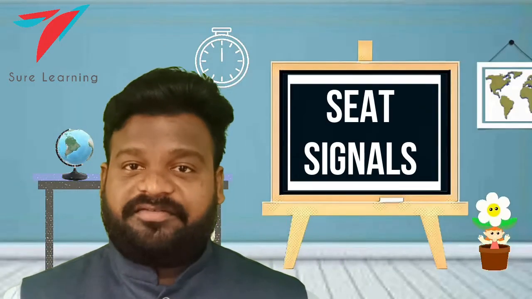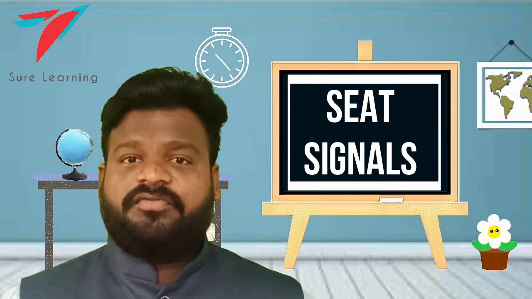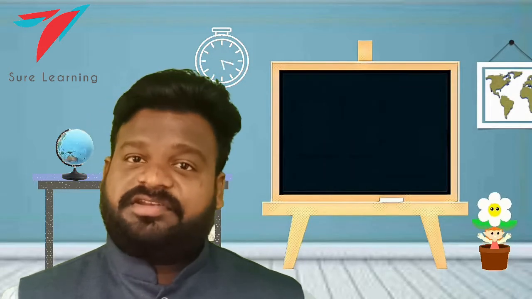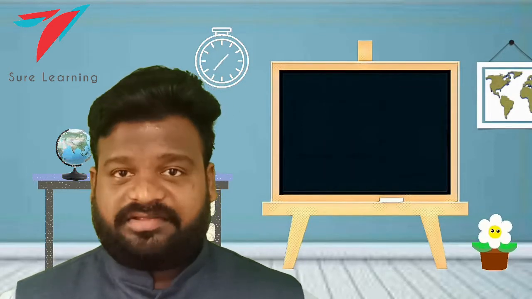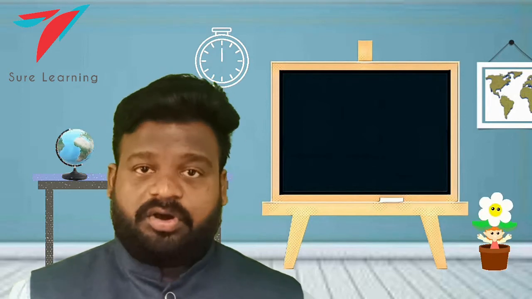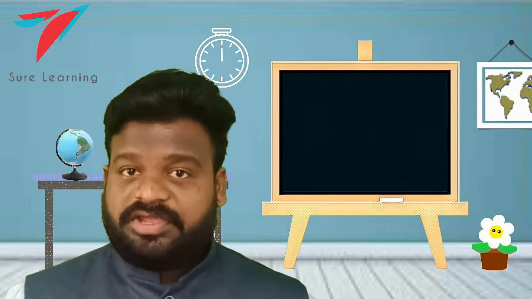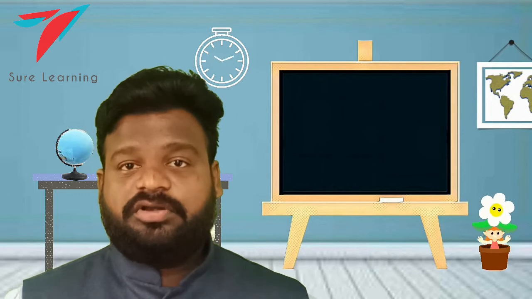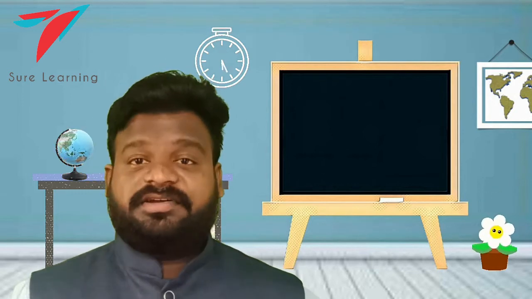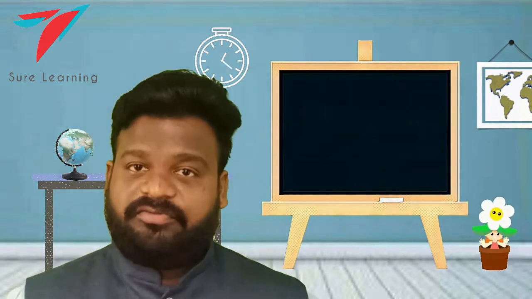Strategy number 7. Seat signal. Very often, requests for the washroom, justified or not, distract the class. Non-verbal signals for requests, especially for instances that need the student to move out from their seats, can serve the purpose of continuing the flow of the lesson.